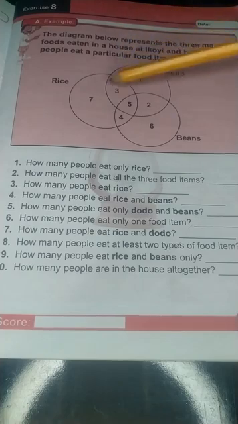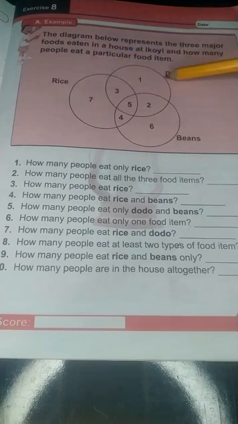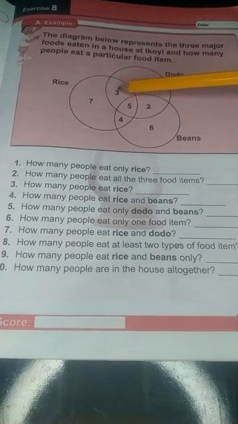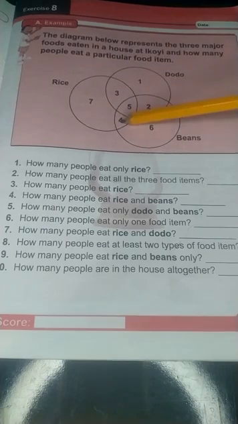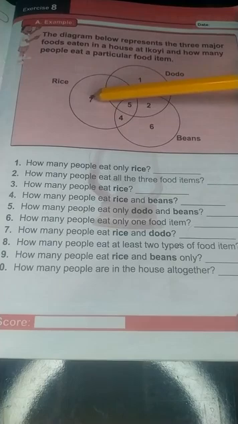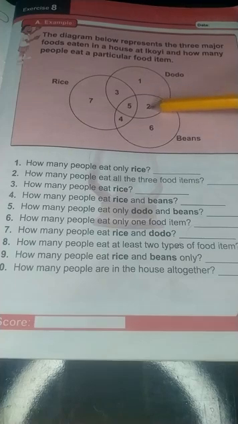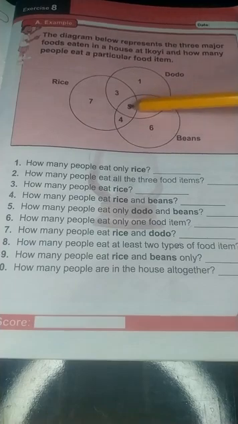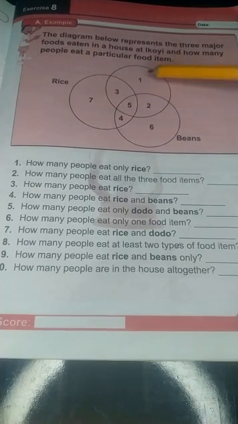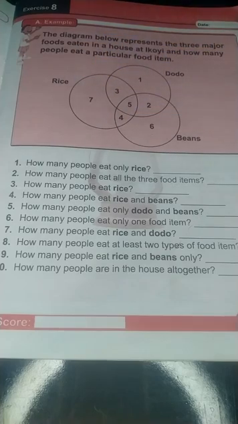Now if you look at it, this 7 is for rice alone, dudu is 1, beans is 1. Then here, that's 3 people eat both rice and dudu. Here 4 eat both rice and beans. Then 2 eat both dudu and beans. Then 5 eat rice, dudu and beans. That's the interpretation of this Venn diagram.